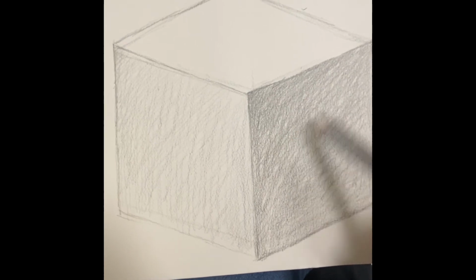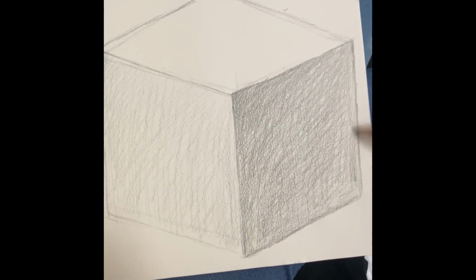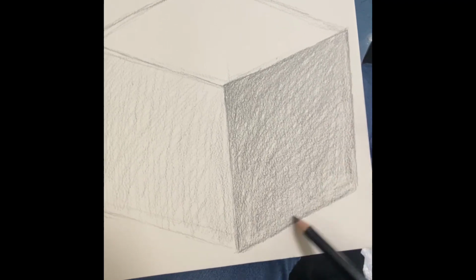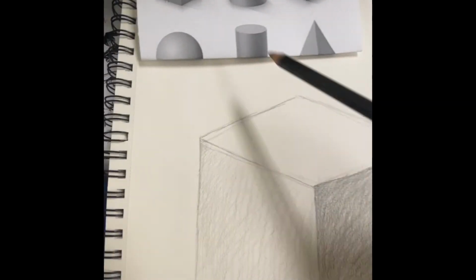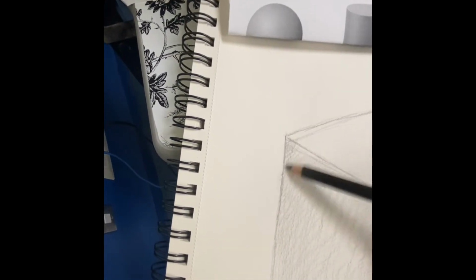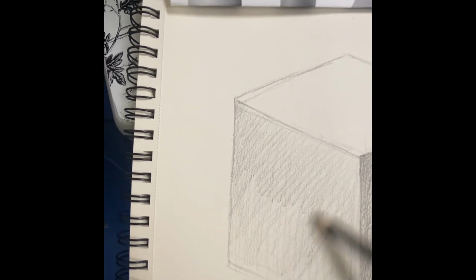So I always use the cross hatching method because I feel like it blends the best. You can use just the hatching method, which is where all of your lines go in one direction, but I like cross hatching just because I can go whichever direction I want to.